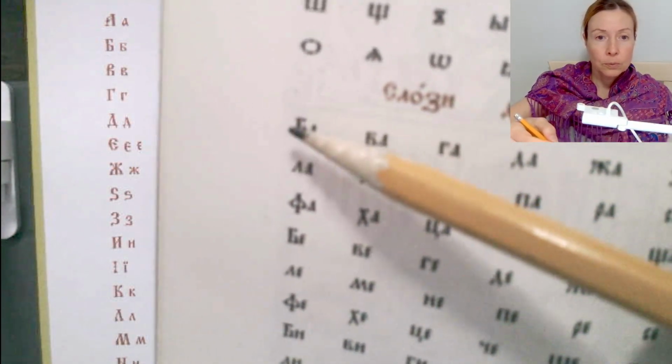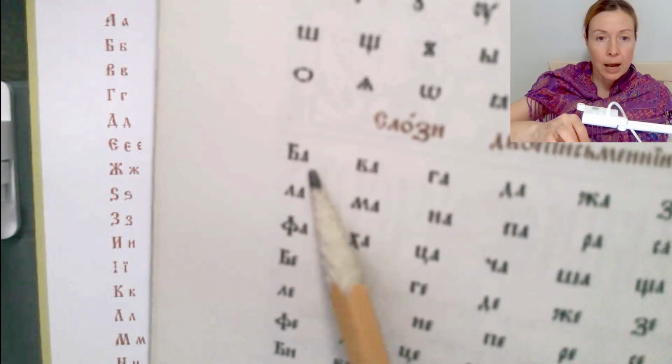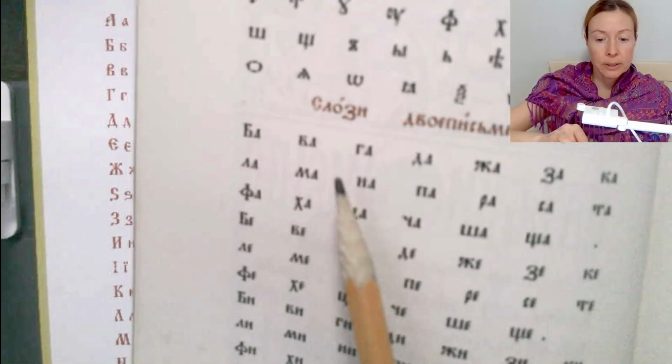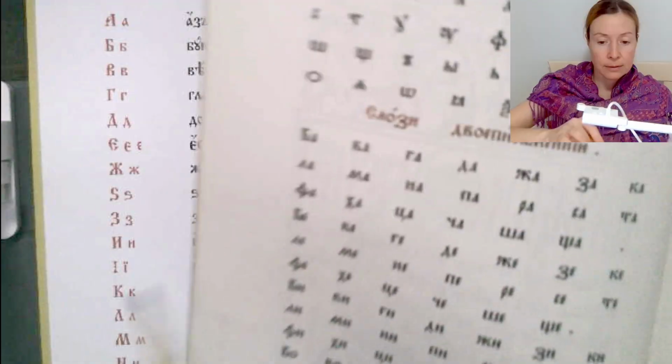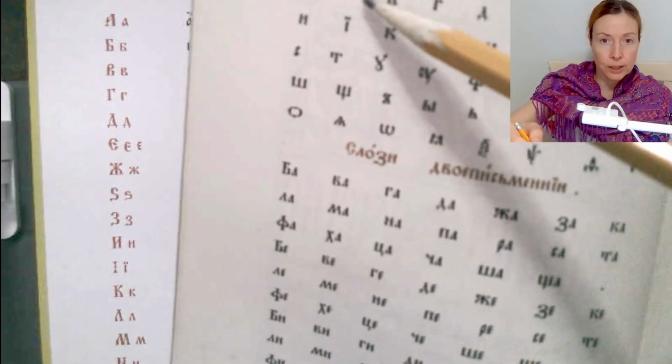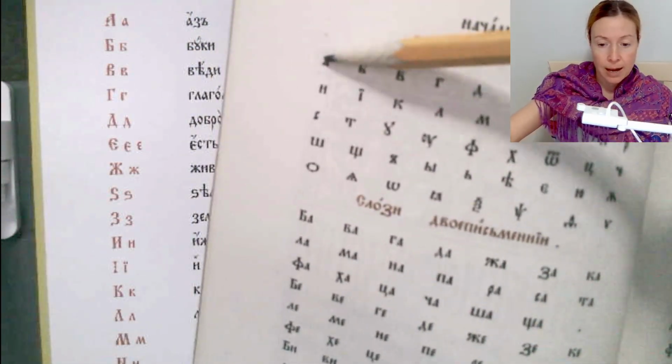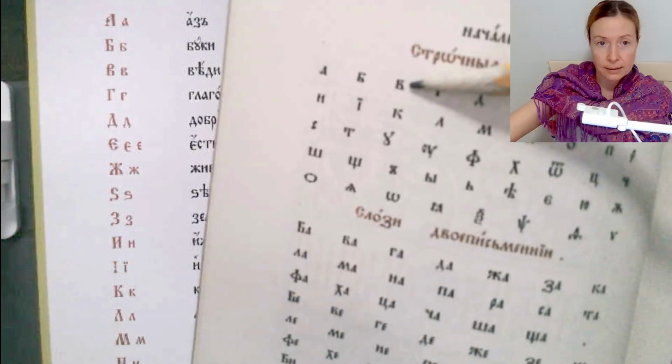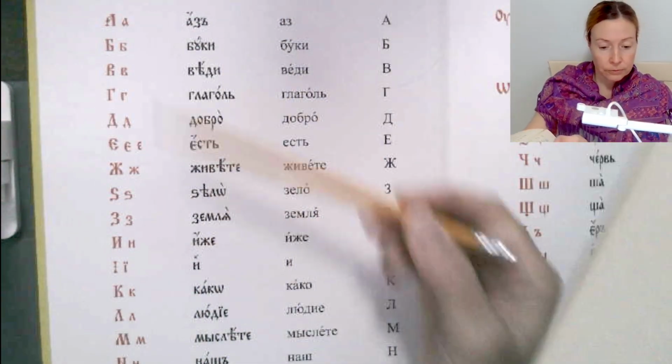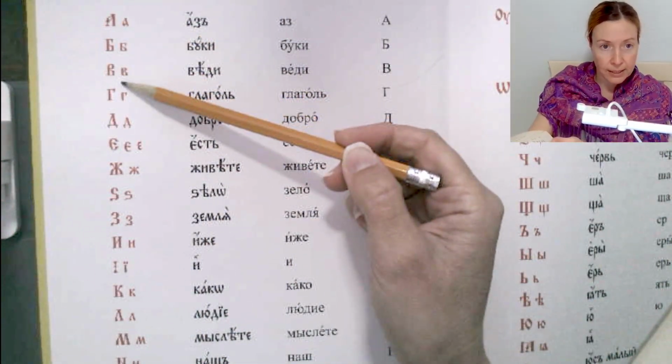And now here, look, this is Ba. The first one, Ba: Buki and A. And now let's see. This is Vedi, so as Buki, Vedi. Here and over here, Buki, Vedi.